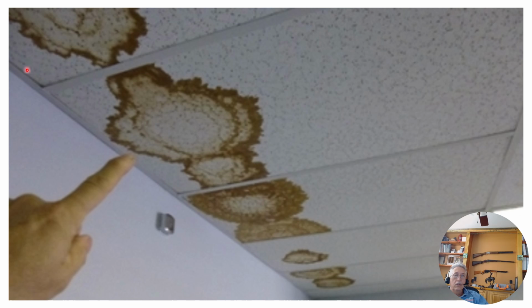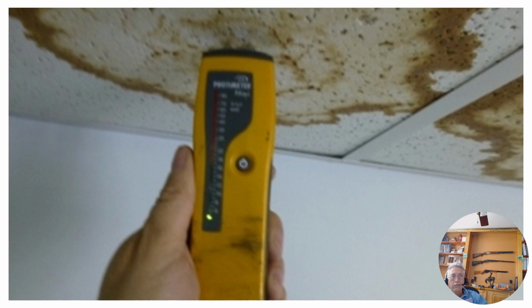So surface of structure, we got some water damage. Remember, we saw that roof was bad, looking pretty scary. So we have some water infiltration into the building. Take a moisture reading to see if it's wet at the time of inspection. We can see that's pretty dry. It's bone dry, it's 0.